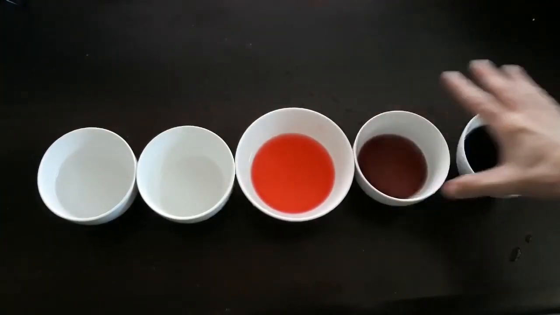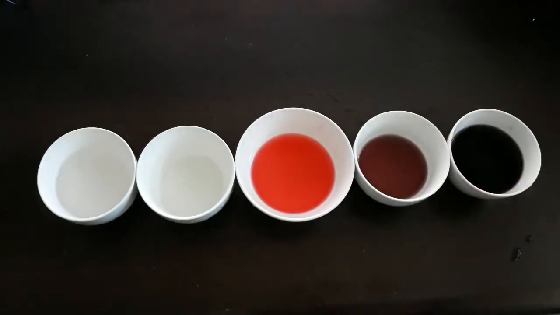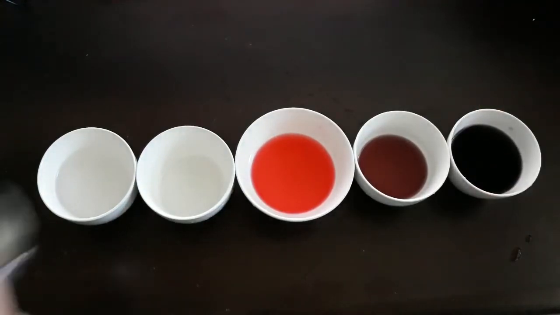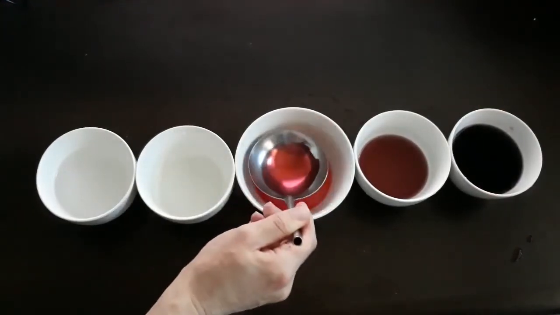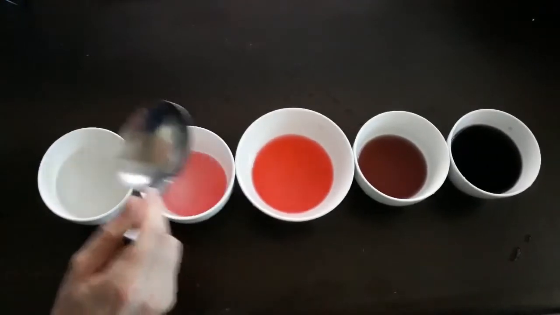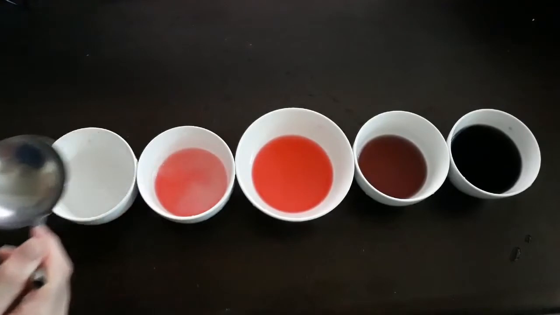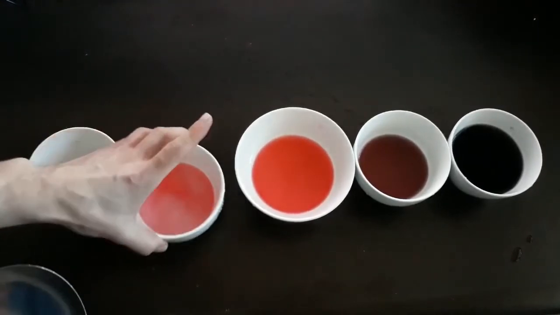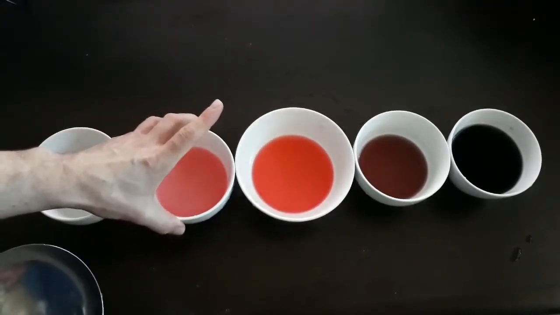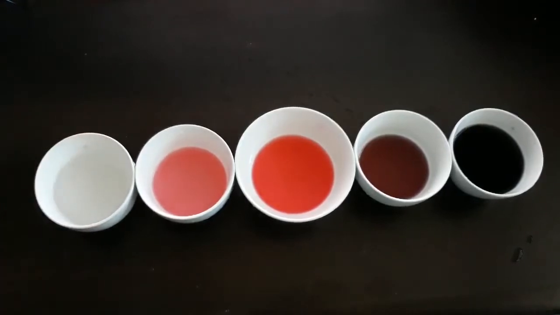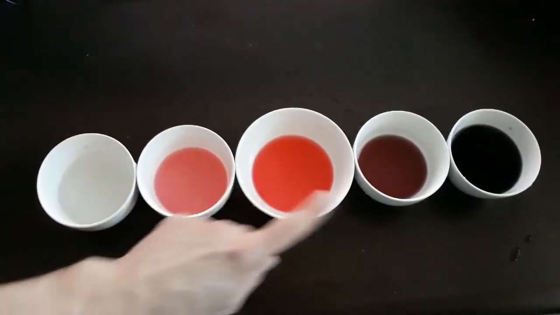Mix the molecules together, and again with the white and the red, we have now created tones from white to black.